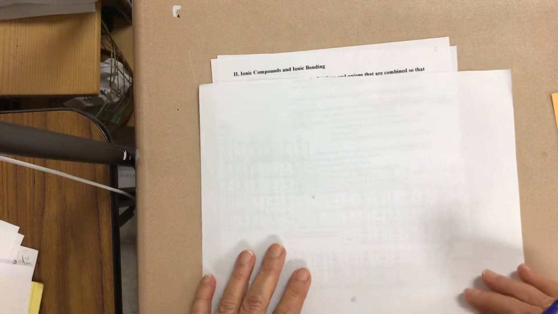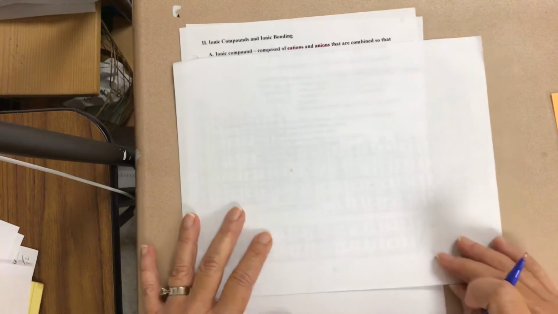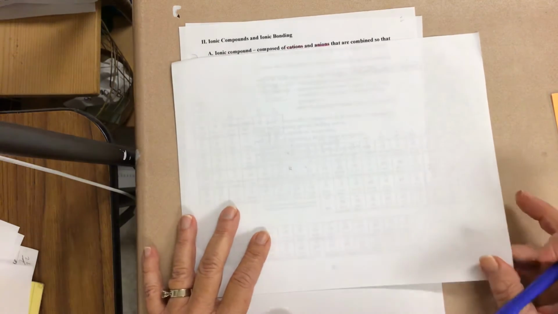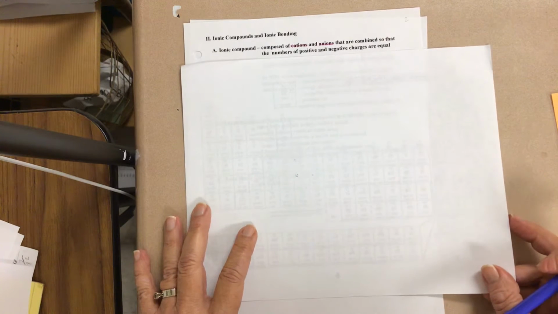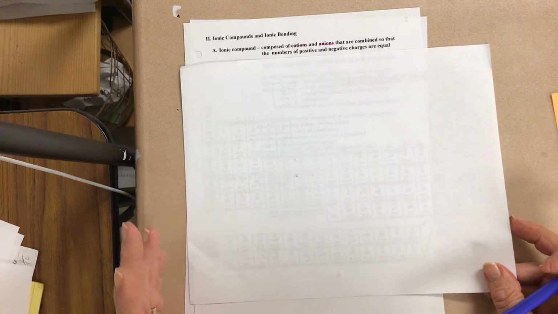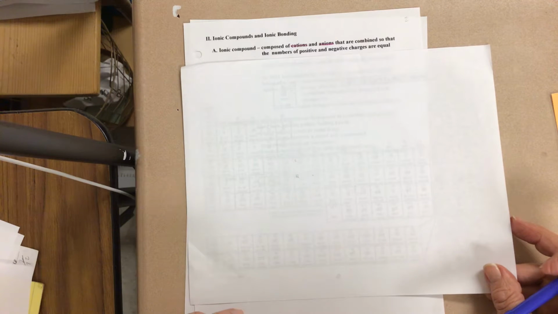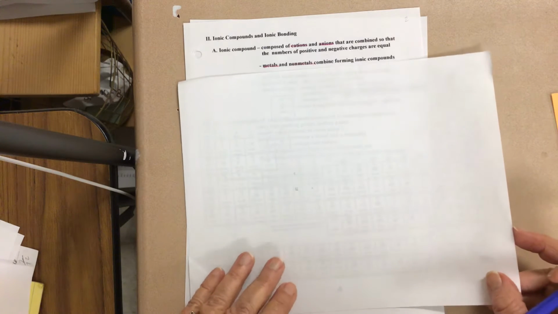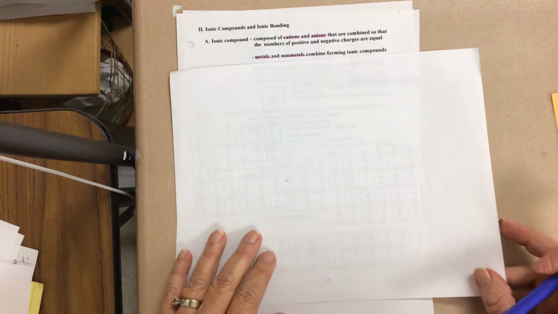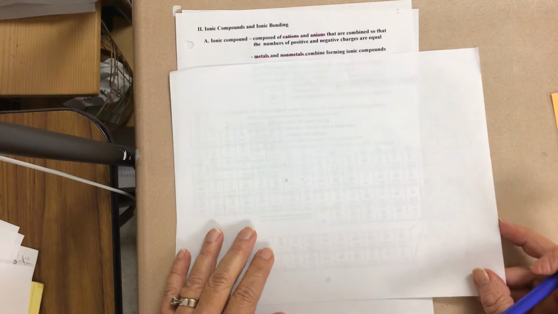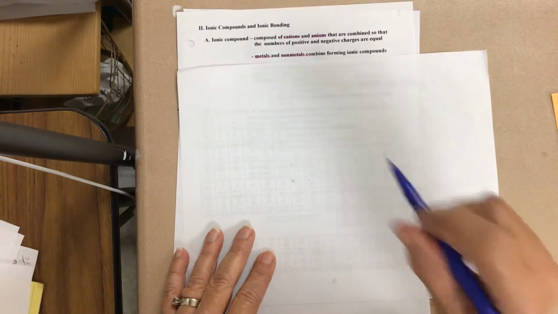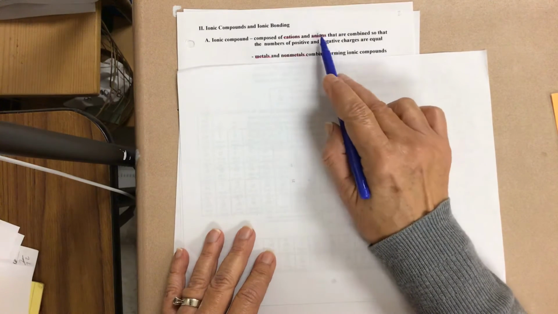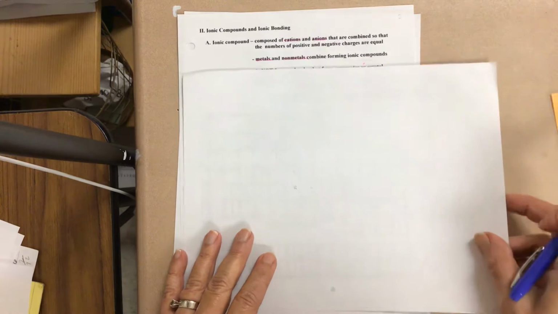All right, so let's talk about ionic compounds and ionic bonding. An ionic compound is composed of cations and anions that are combined so that the number of positive and negative charges are equal, or they're equal to 0. Remember that we balanced charges when we wrote formulas. Metals and nonmetals typically combine to form ionic compounds. Your metals will give up electrons, they become your cations. Your nonmetals will accept the electrons, they become your anions.